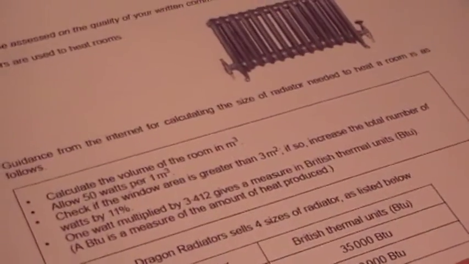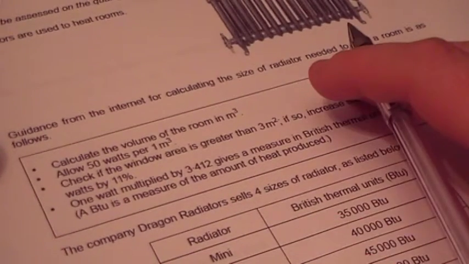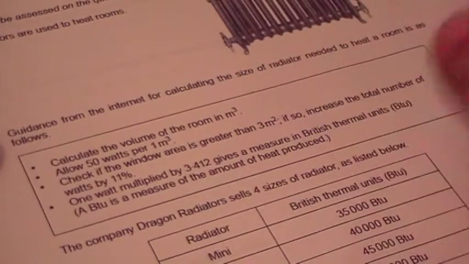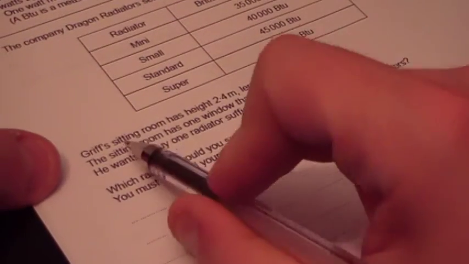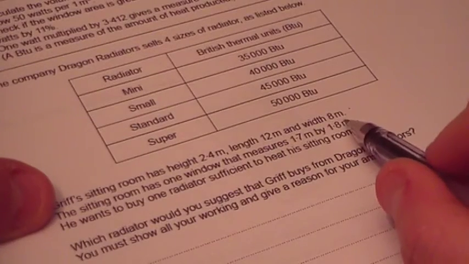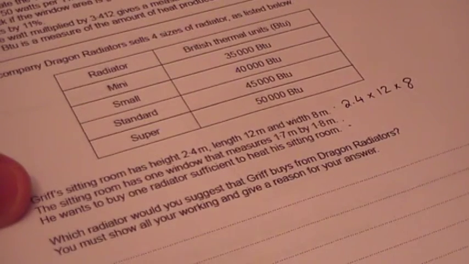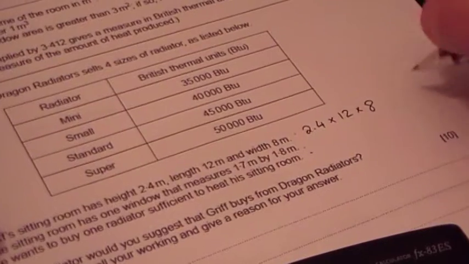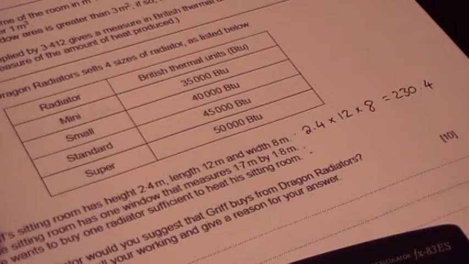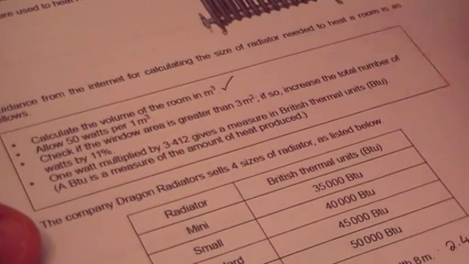Now, you've got a nice blank page over the other side of this to write all this out. So I'm just going to put the maths down on here now, so that I can keep it all on this page. Step 1 says calculate the volume of the room in meters cubed. Now that's using the 3 dimensions on Griff's room. So I'm going to do 2.4 times 12 times 8, because obviously volume of a cuboid are those 3 dimensions multiplied together, and that comes to be 230.4, and that's meters cubed. And that first bit, like the success criteria, if you will, is done.